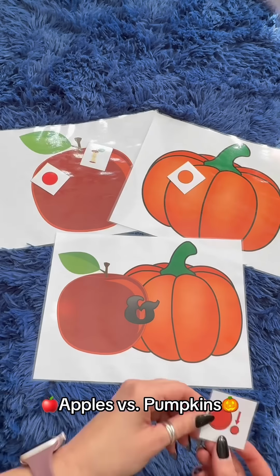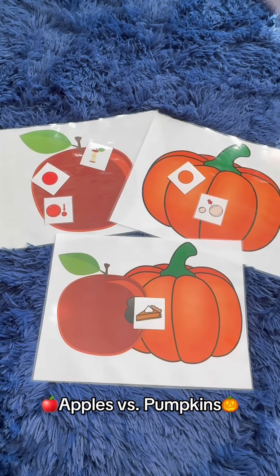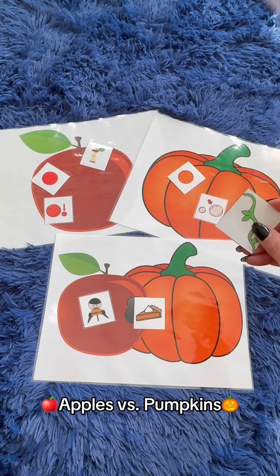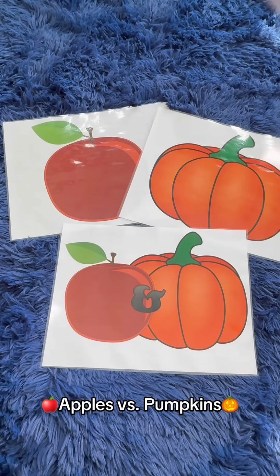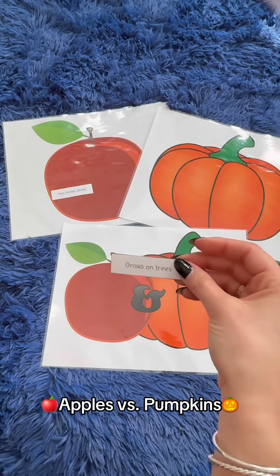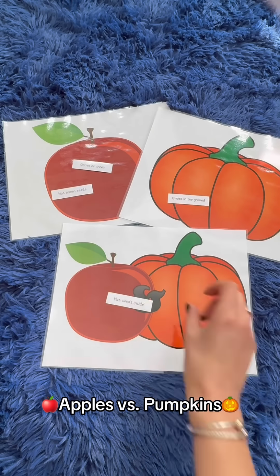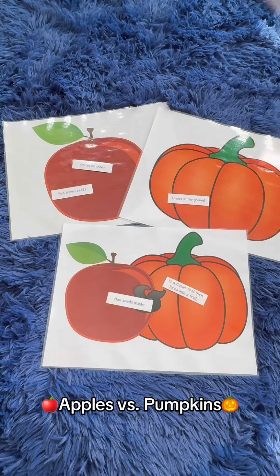So for my younger friends, we'll sort the pictures. We'll talk about what's for apples, what's for pumpkins, and what can be for apples and pumpkins. And then my older friends will sort by using these phrases and sentences that I typed up. I'm also going to bring in a pumpkin next week, so we'll really be able to see and feel the difference between an apple and a pumpkin.